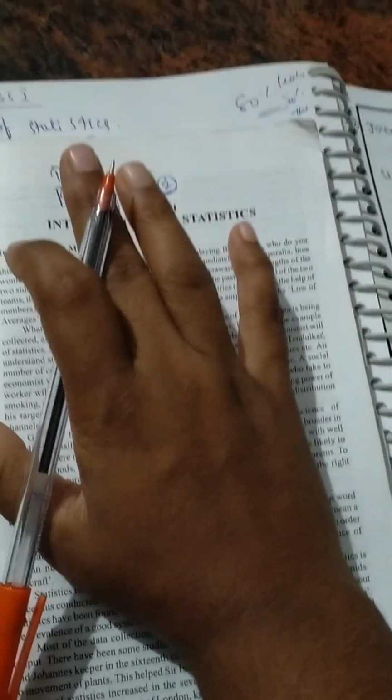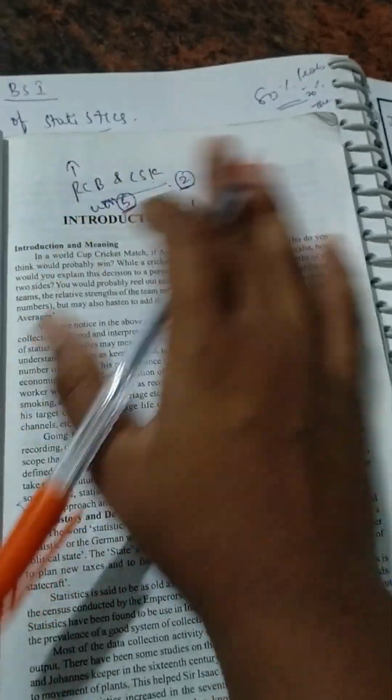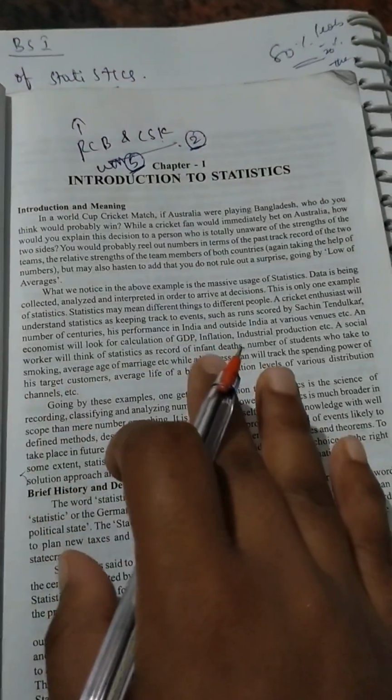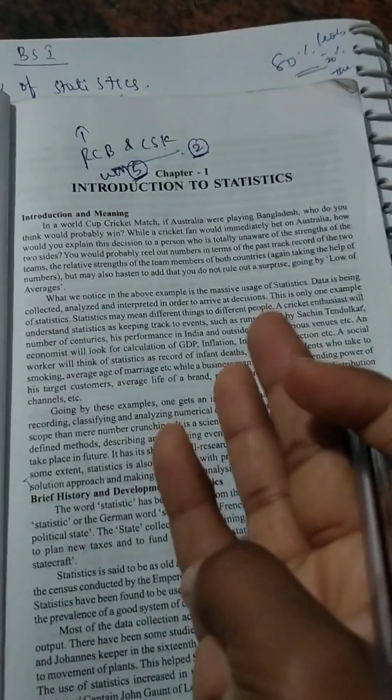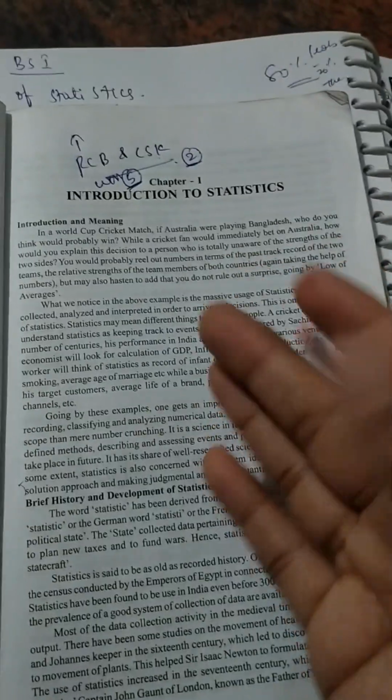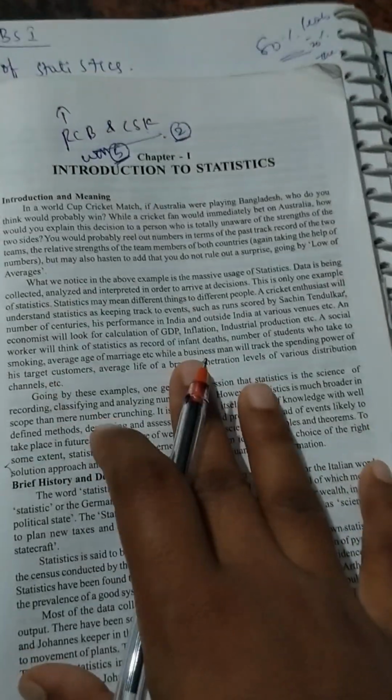Statistics means numerical facts, numerical figures, numerical statements, or numerical data, simply we can say. Or else you can simply say that statistics is a science of recording, classifying, and analyzing numerical data. That means the statistical data will be recorded first, then classified, then analyzed, and that is numerical data only.